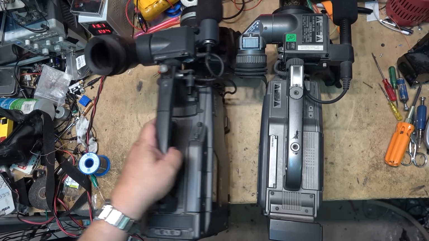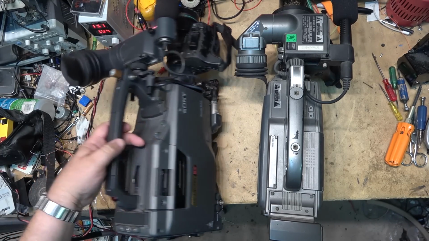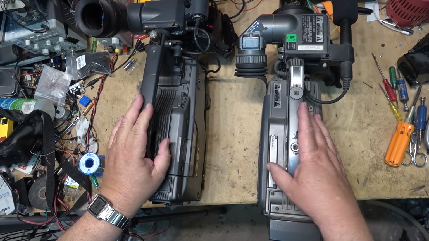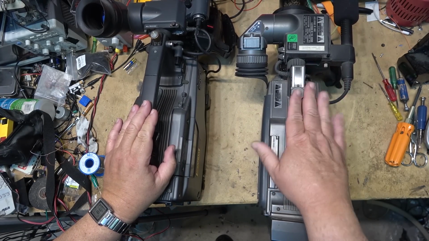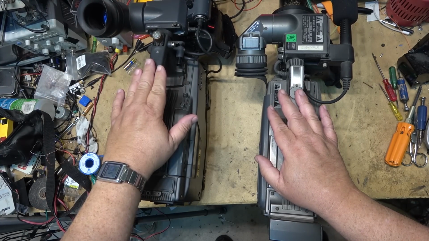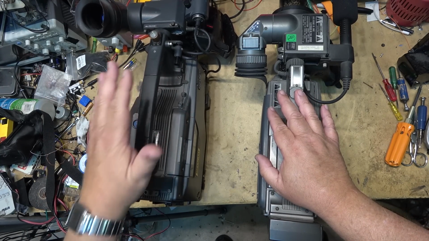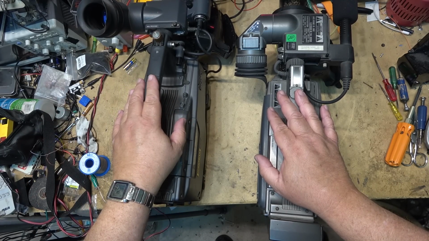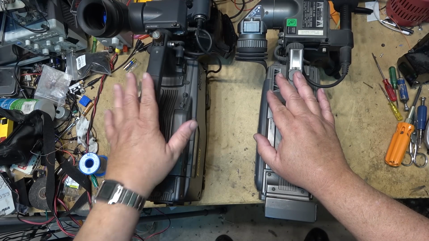The one on the left, of course, is the Betacam SX PAL format camera. And the camera on the right, this is my JVC. This was my last ENG camera that I bought. I used to have one like this, and I actually had the high 8 version of one of these cameras as well. Back when I was doing a lot of production work.